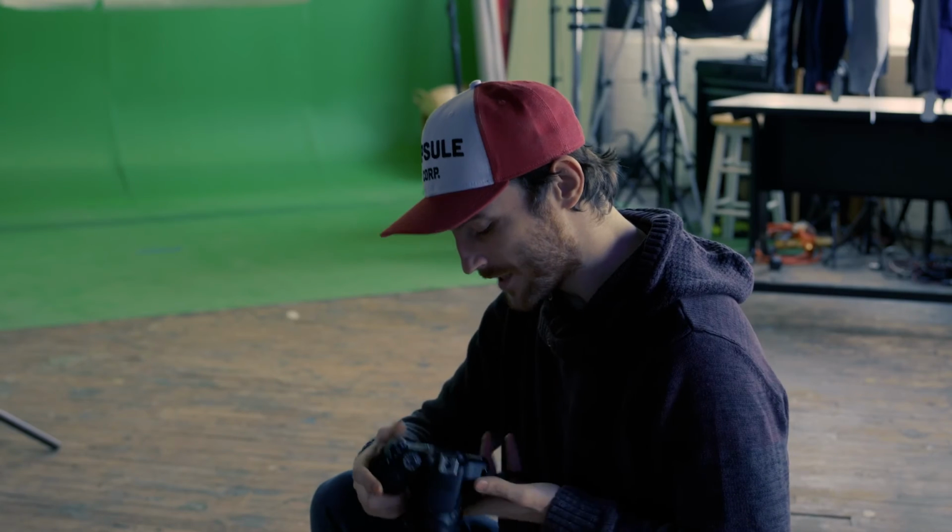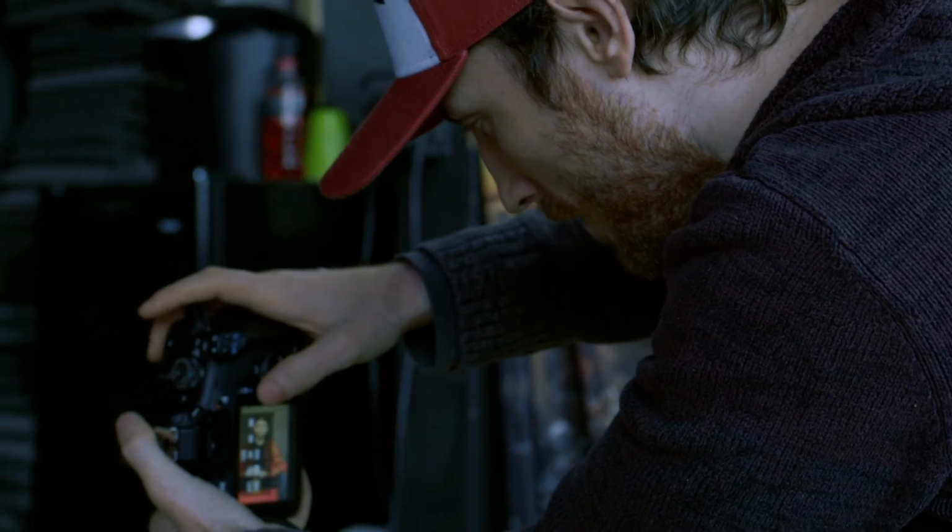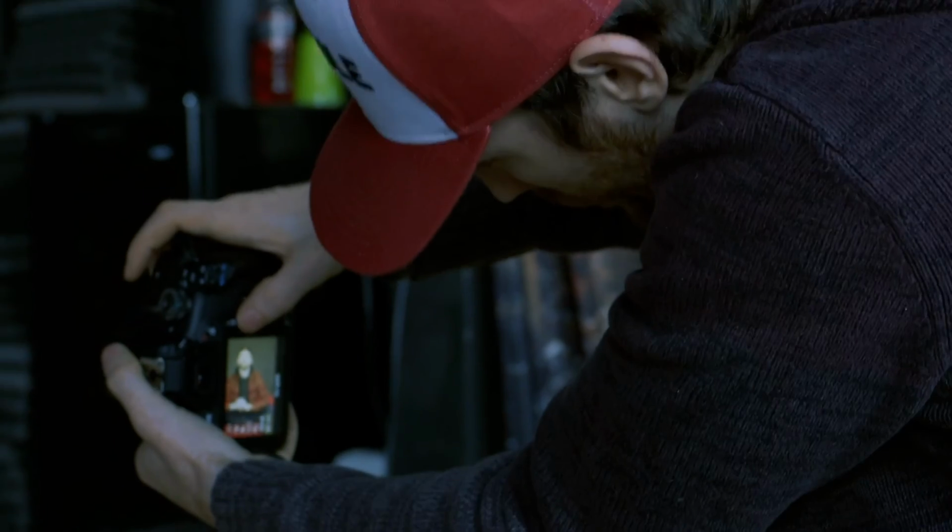Now I'll throw that up on the screen, and now take a look at what happens when I change a couple of settings. Let's change our ISO from 400 to 1600 and see what happens. All right, now we'll throw that on the screen and tell me what you notice is different.